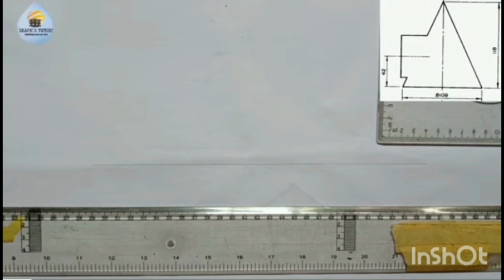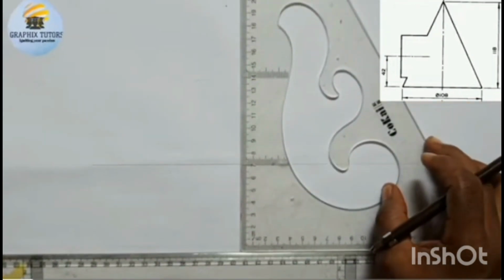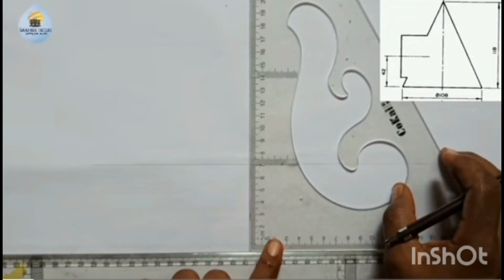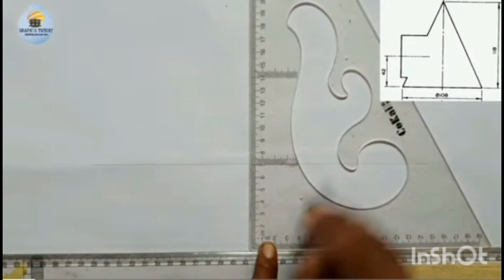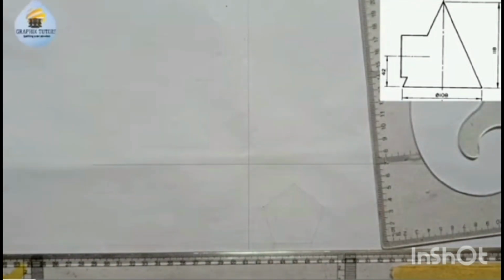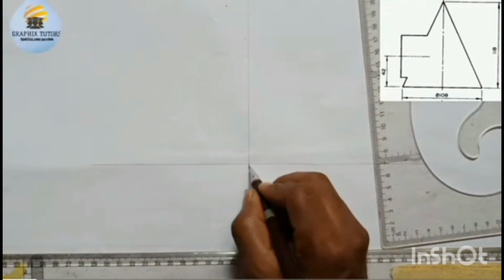So since I've drawn my horizontal line, I'll take the same set square, place it on my T square, and I'll draw a line this way, right? So this point where they meet will be the center.